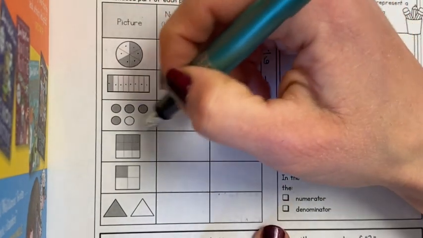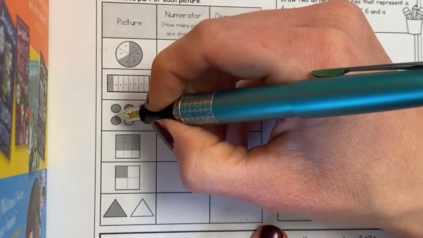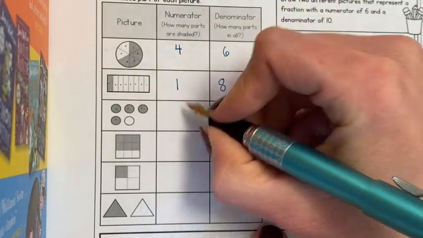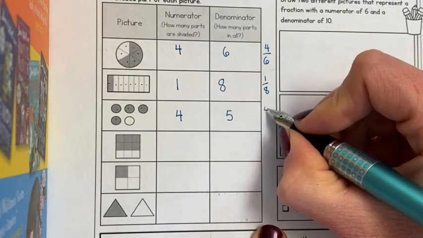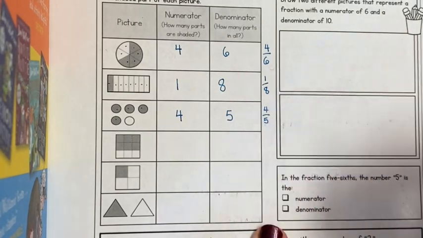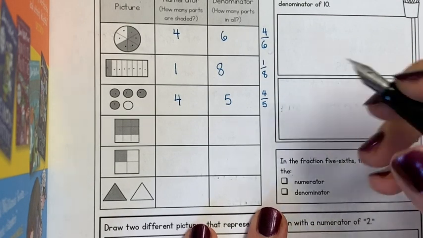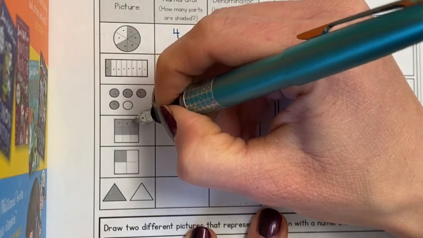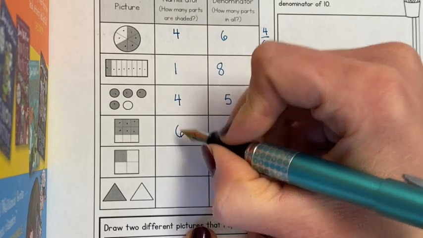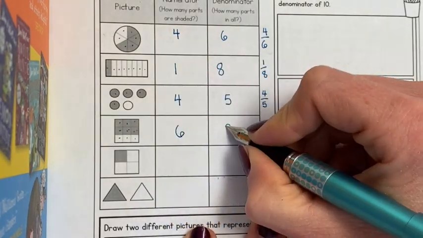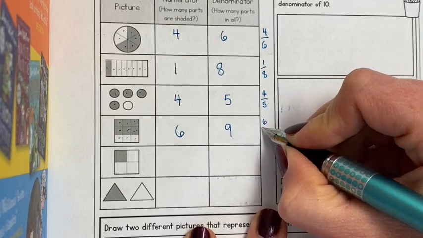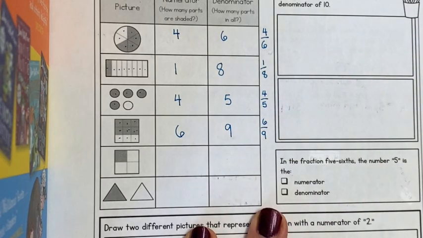All right, so this one, how many parts are shaded? 1, 2, 3, 4. How many parts altogether? 5. We have 4 out of 5 circles shaded, 4/5 shaded. All right, this one, 1, 2, 3, 4, 5, 6 are shaded. And then 1, 2, 3, 4, 5, 6, 7, 8, 9 pieces all together. 6 out of 9 pieces are shaded.